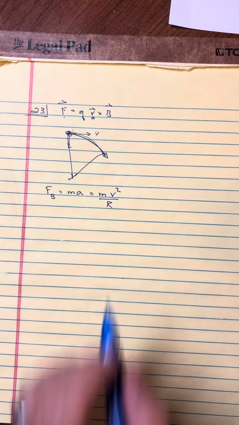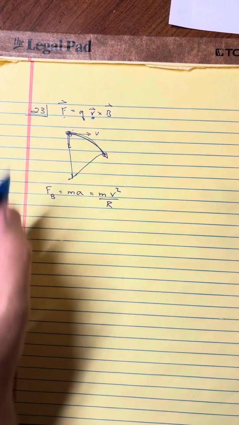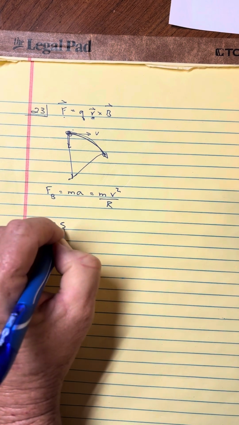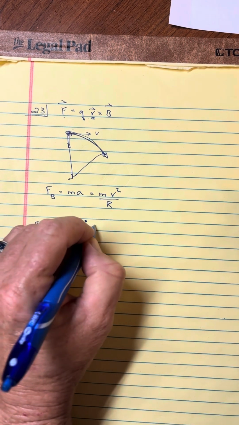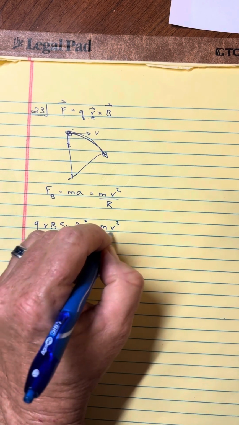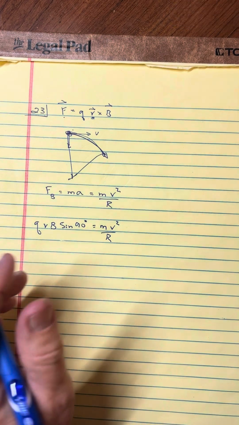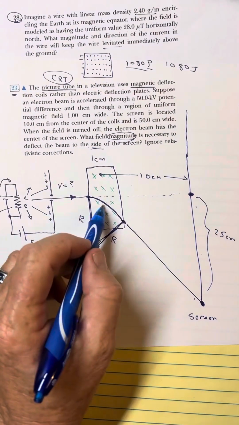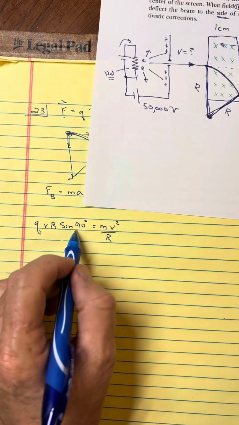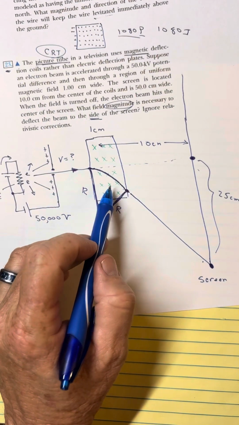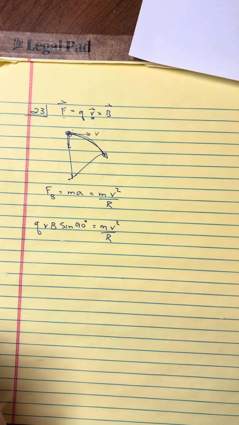And so mv squared over r must equal the magnetic force. And the magnetic force is then qvB sine of 90 degrees equals mv squared over r. So there's the magnetic force. And so when the electron is moving in the magnetic field, it has the magnetic force. And since that's making an arc of a circle, it must equal mv squared over r.